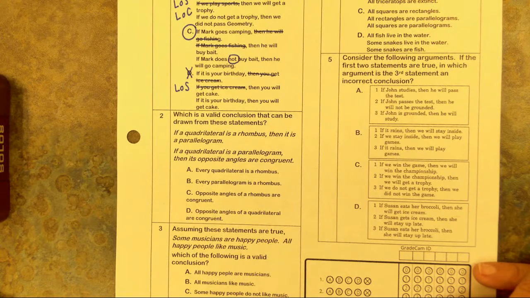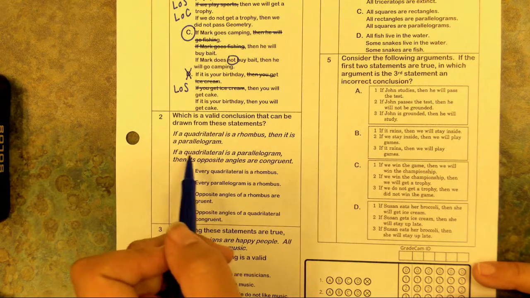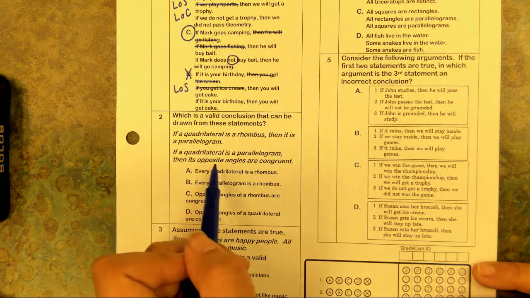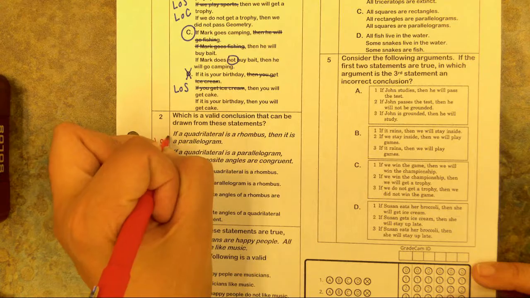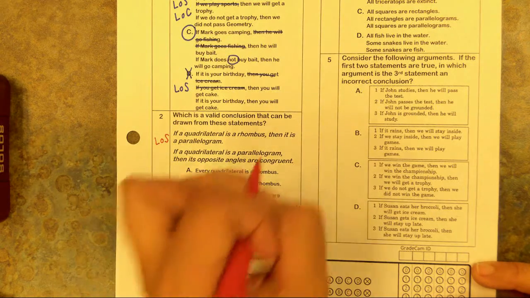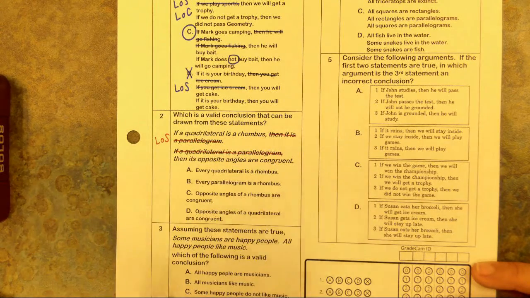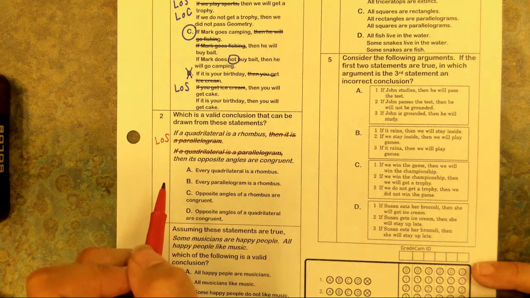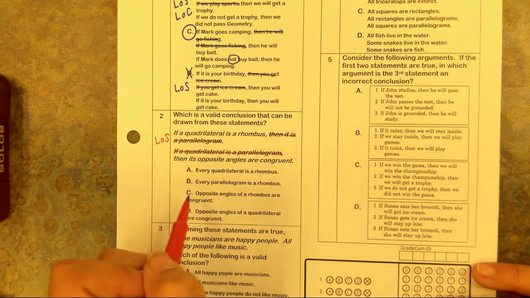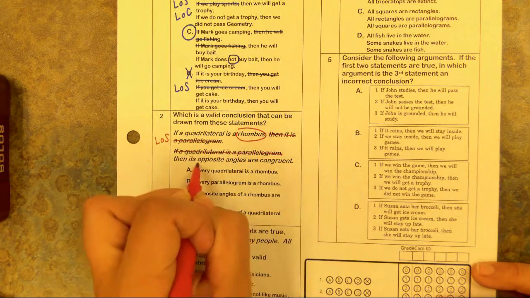Okay? Number 2 says, which is a valid conclusion that can be drawn from these statements? If a quadrilateral is a rhombus, then it is a parallelogram. If a quadrilateral is a parallelogram, then its opposite angles are congruent. So this right here is using the law of syllogism again, where we cross out what repeats and we rewrite what's left over. The concluding statement should say, if a quadrilateral is a rhombus, then its opposite angles are congruent, which means that we know a fact about rhombuses. We know that rhombuses, opposite angles are congruent.